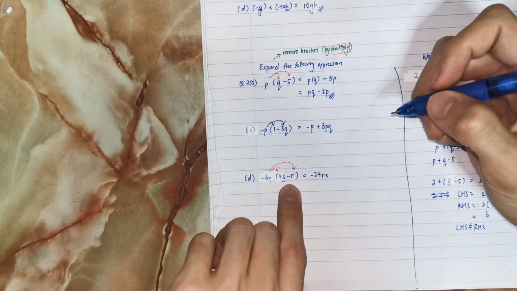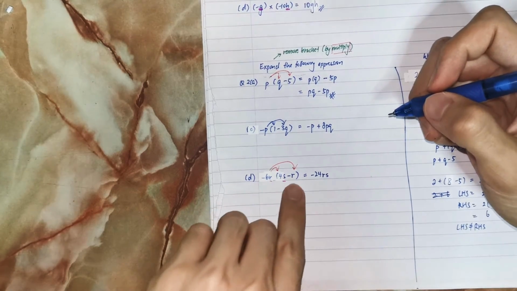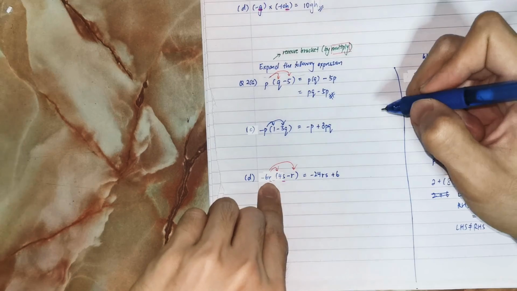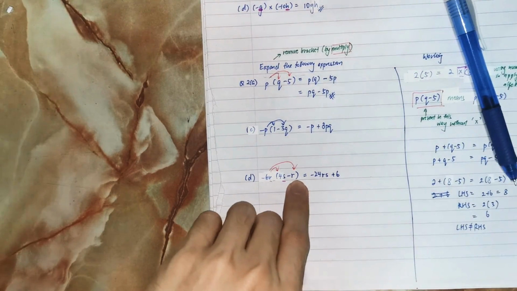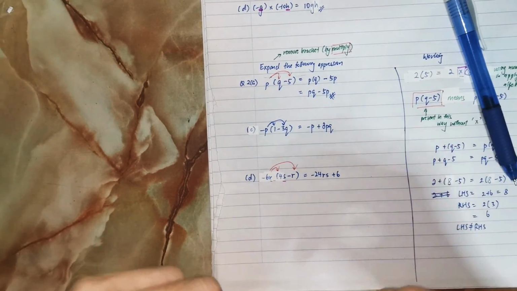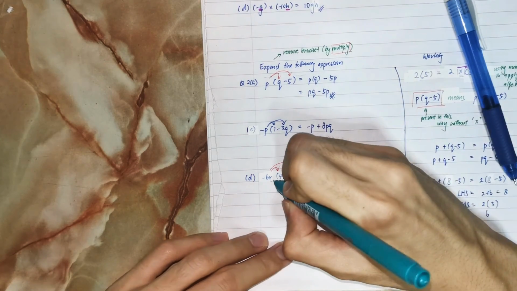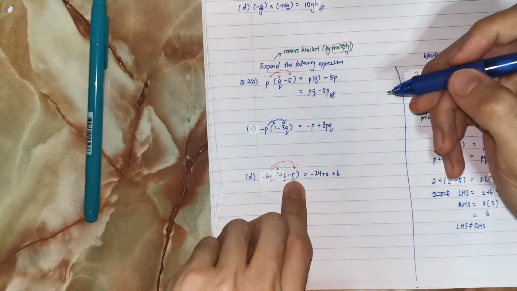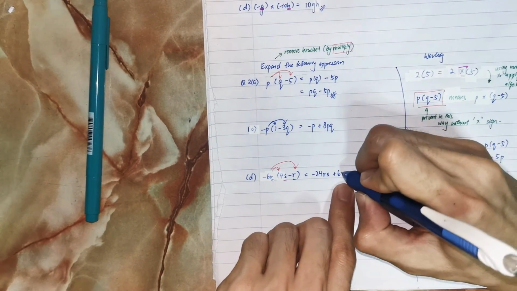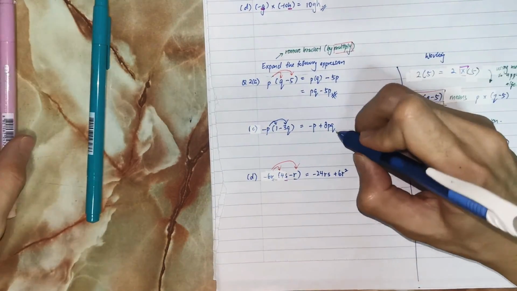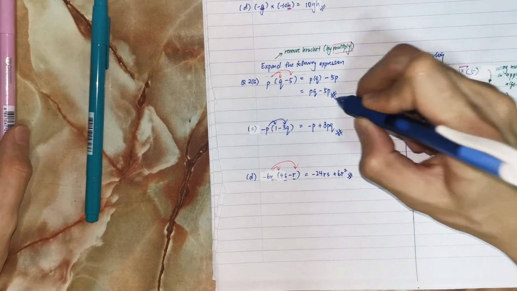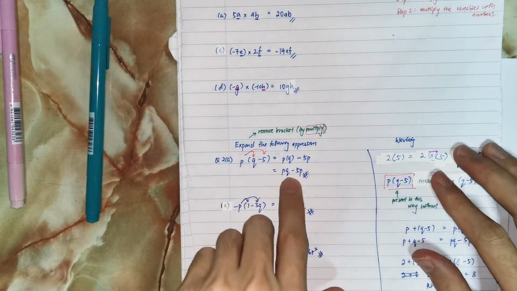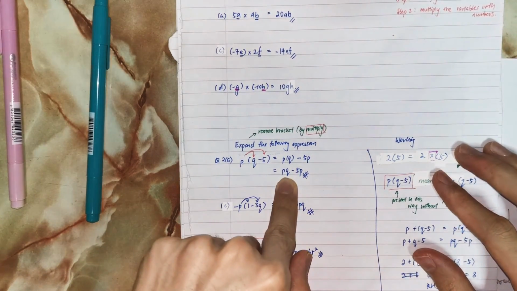For the last term, negative 6 times negative 1 is positive 6. r times r is r squared, so r times 6 gives me 6r squared. These will be all my answers. This one is quite straightforward. Just take note of how you multiply two different alphabets together.